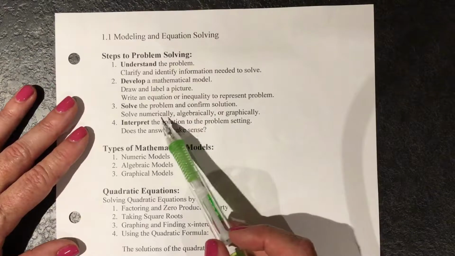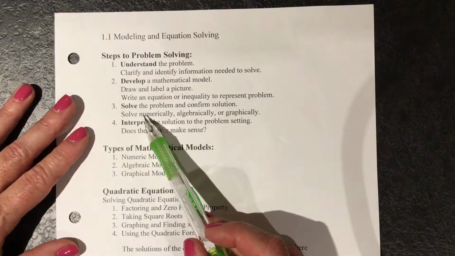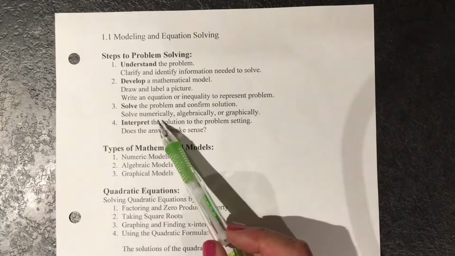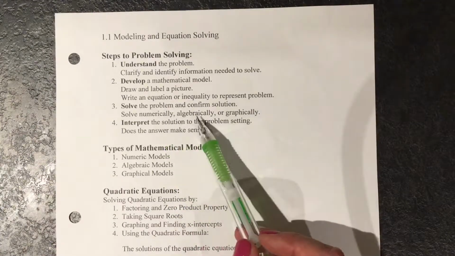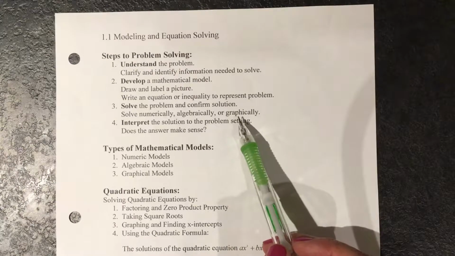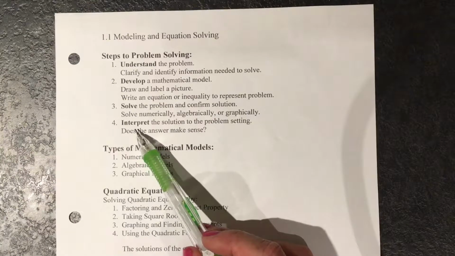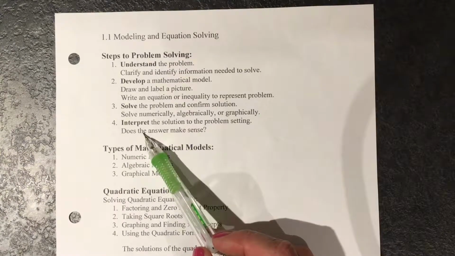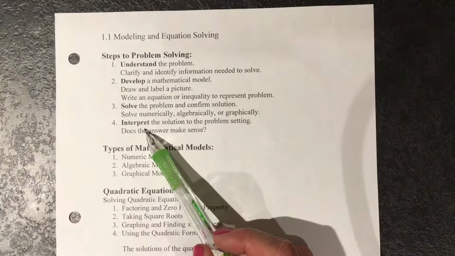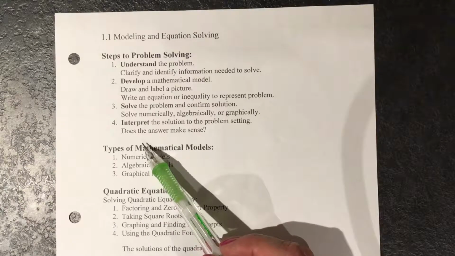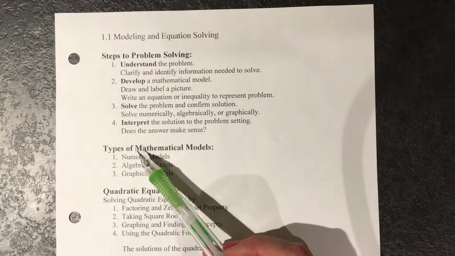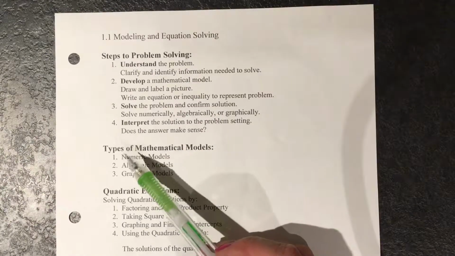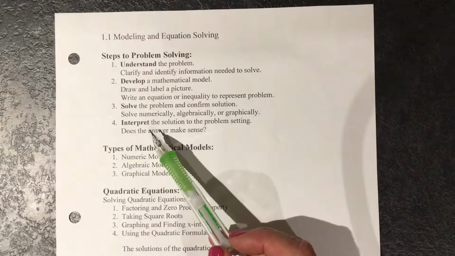And then number 3, you actually go ahead and solve it using the model that you found in number 2. In this class we're going to be solving numerically, algebraically, and graphically, and we will be talking about that in a second. And then, of course, number 4, you always want to interpret after you solve. You want to double check and ask yourself, did the answer actually make sense? Plugging it back in, obviously, if you're trying to find an answer for distance and you end up with a negative number, that's probably not a great solution.